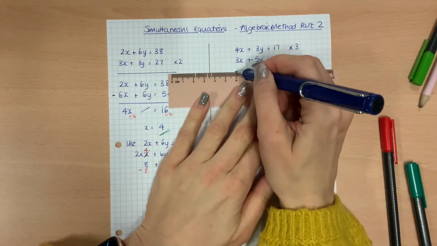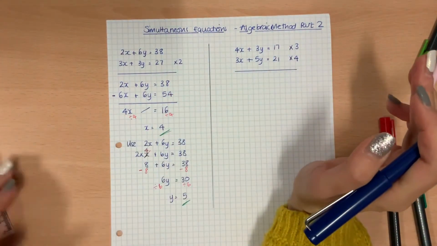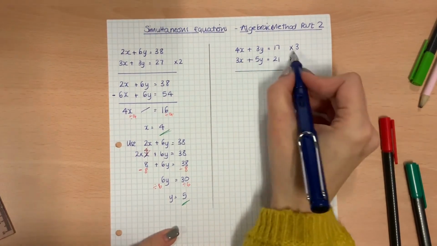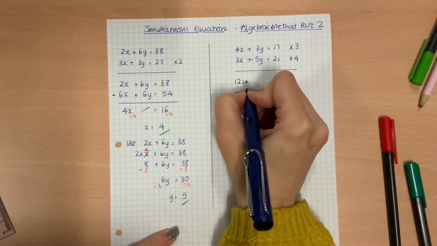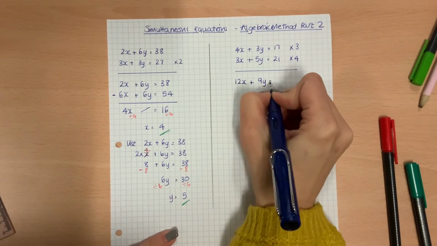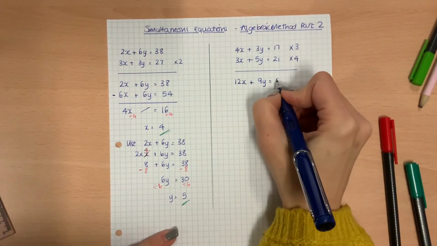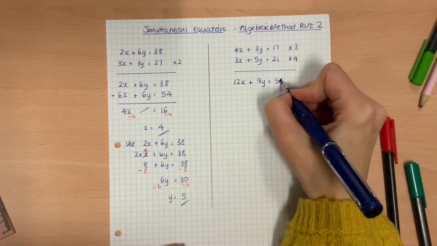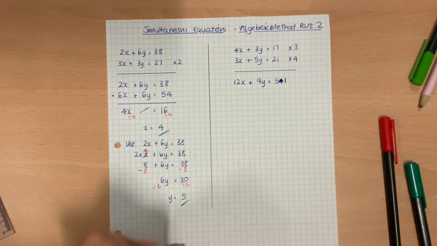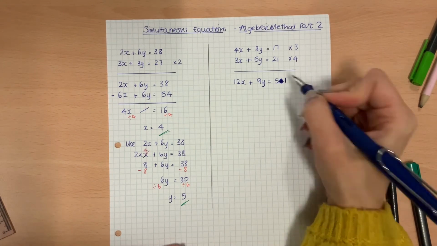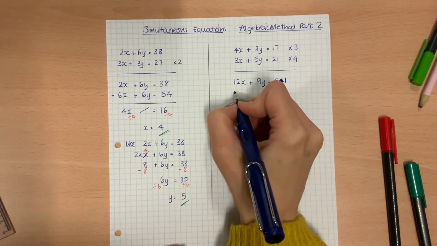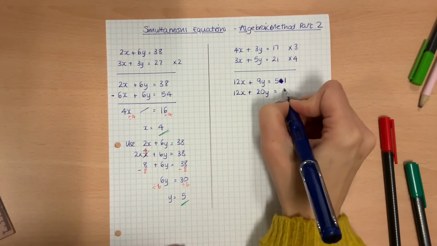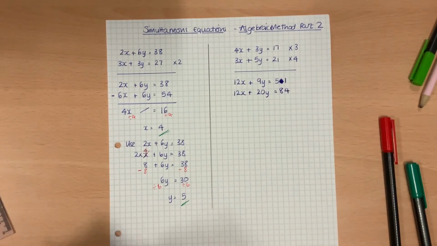So what I do now is I'm going to draw my line. I will have 2 new equations this time. So let's write those out. I'm timesing this one by 3. 12x plus 9y equals 54. Okay, no, that's not right. 51, sorry. Okay, and the next one. So 12x plus 20y equals 84.